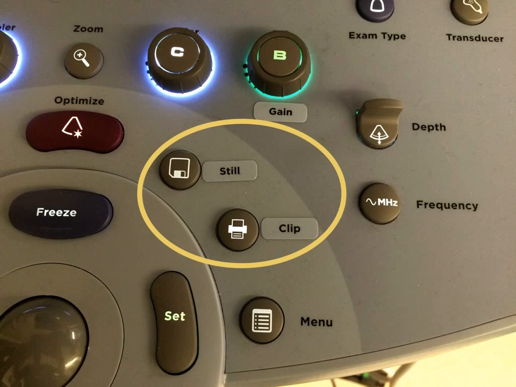This doesn't always work so well, especially when imaging small structures, when there is a lot of movement, or when you will have to make measurements of a structure. The second option is to tap the Freeze button, which will freeze the screen. You can then use the trackball to look back on what the machine has just imaged, stop at the one you want, and then tap the Still button to save that image. After every image is saved, there will be an audible beep.